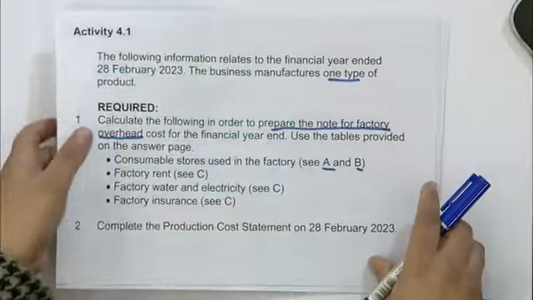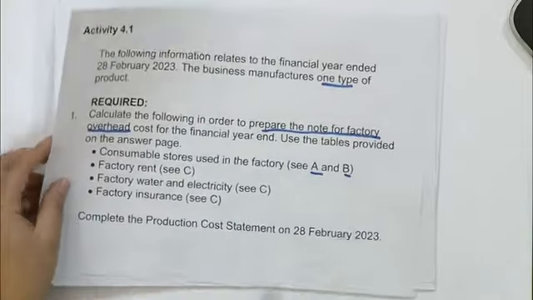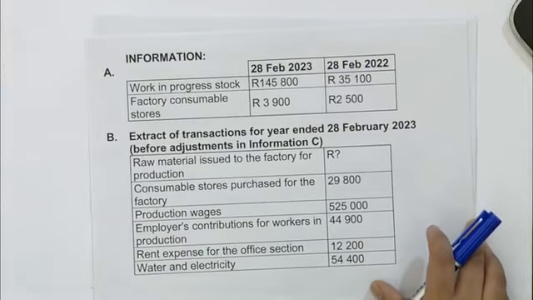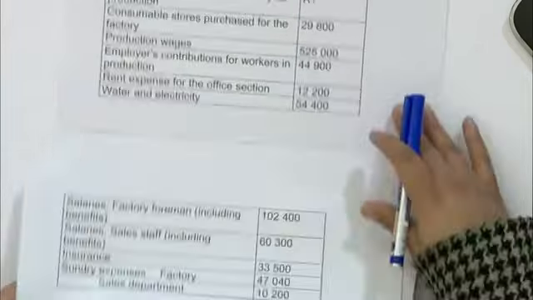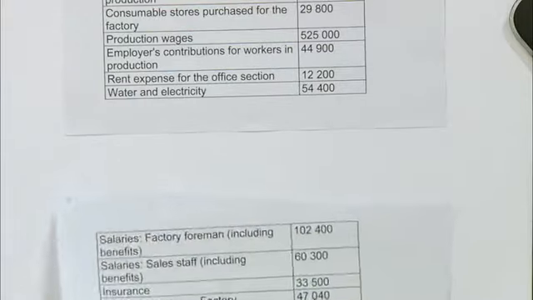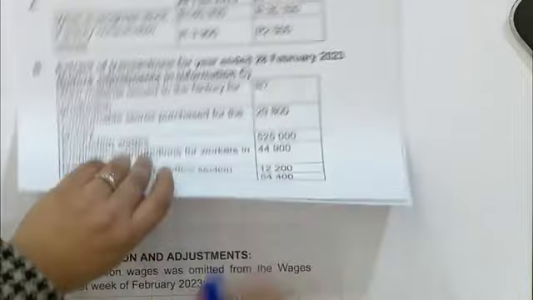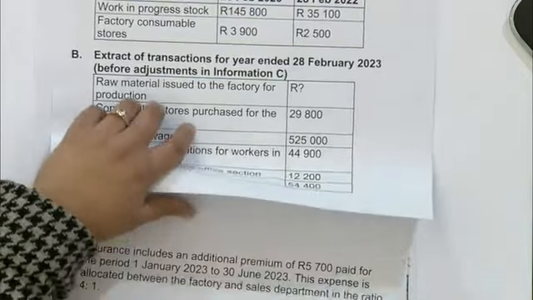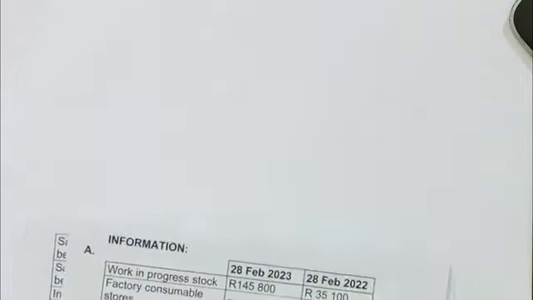And then we're obviously going to complete a production cost statement. We have the information over there, okay? We're going to make a reference to the information in a moment. And then what else do we have? There's some additional information that you have. And let us get into the questions. Right, let's get into the questions.